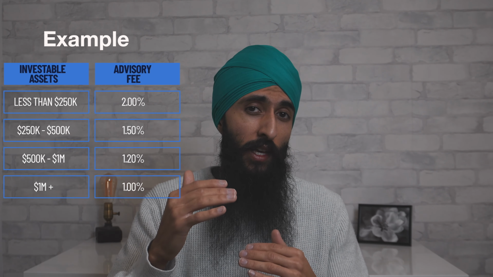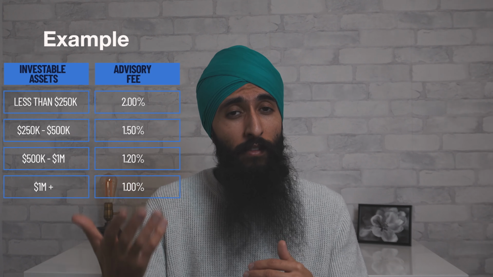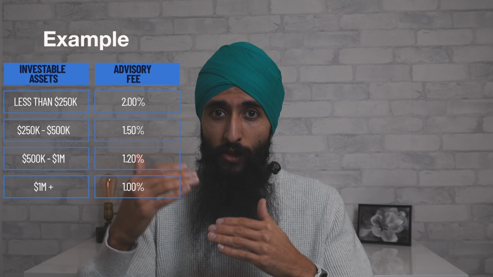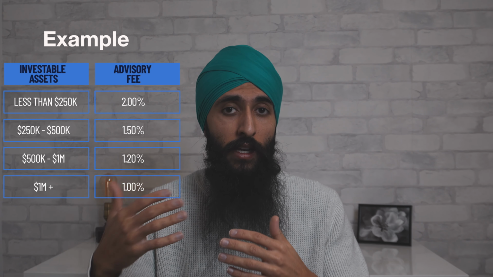Now, when it comes to working with an advisor, there's a lot of different institutions, banks, private firms, investment firms, and you'll notice that each firm has their own fee structure. But to give you an example, typically what you'll see is if you have, let's say, under $250,000 of investable assets, the fee will be a little bit higher. And then if you move up from 250 to 500,000, the fees will slowly start to reduce, and then 500 to a million and onwards.